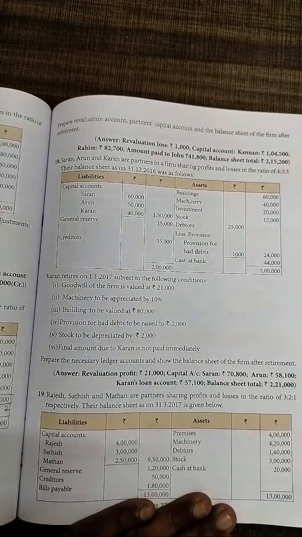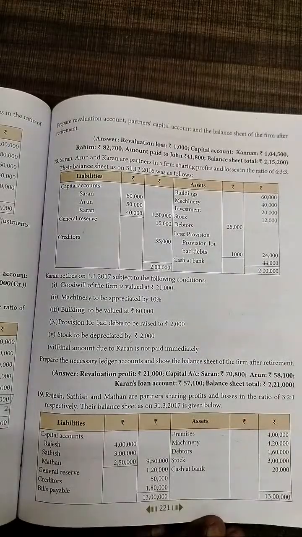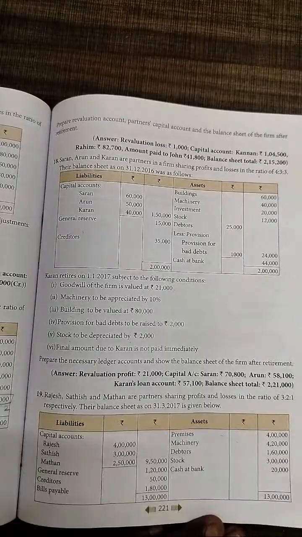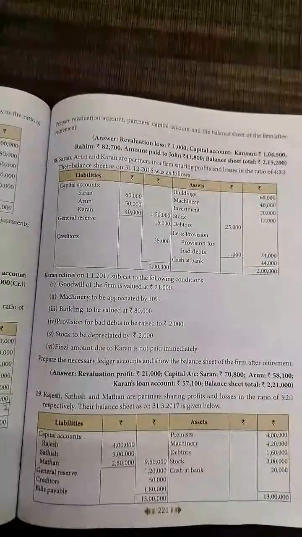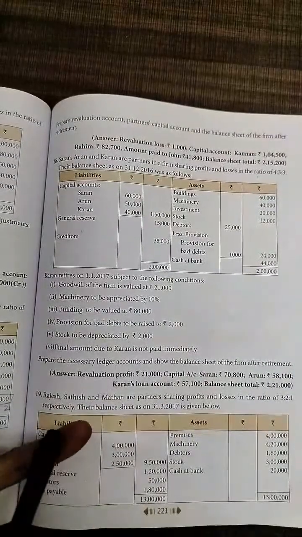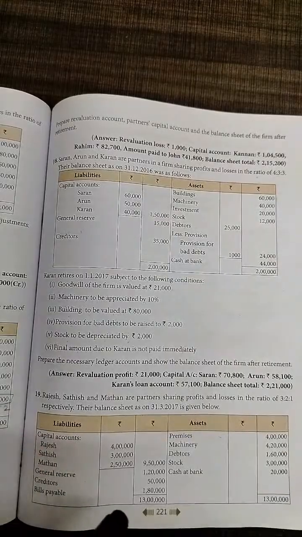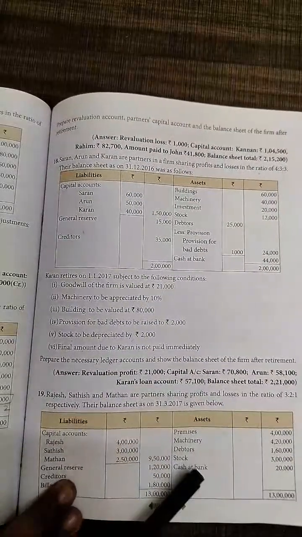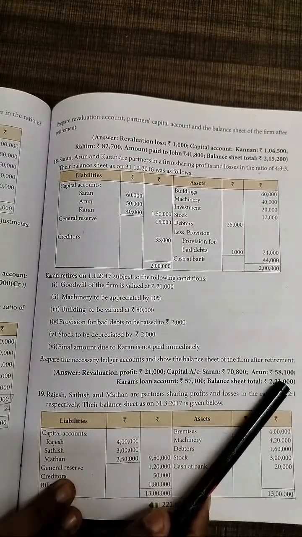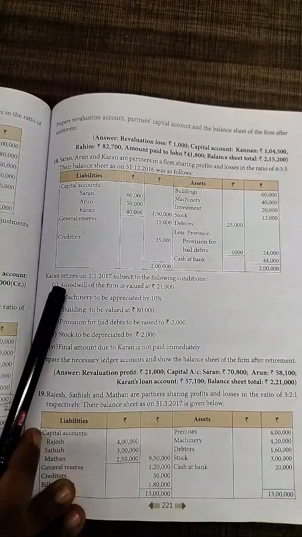From this information, we need to prepare the necessary ledger accounts and show the balance sheet of the firm after retirement. What are the necessary ledger accounts? Revaluation account and capital account. That is what we need. And the balance sheet is to be prepared after the retirement of the partner. Who retired from this partnership firm? Karan retired from the partnership firm.